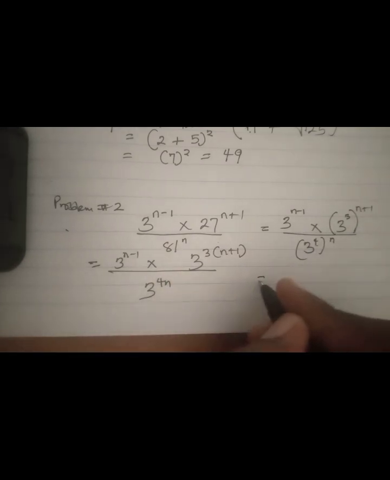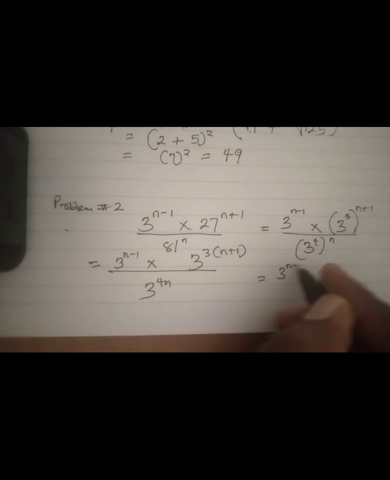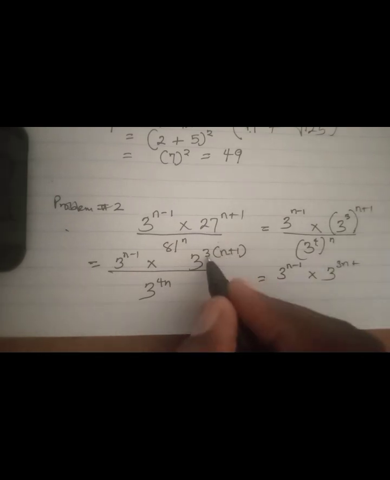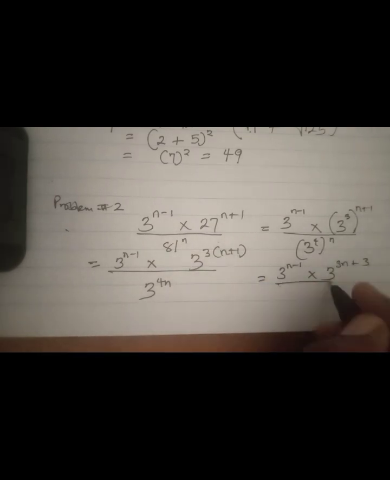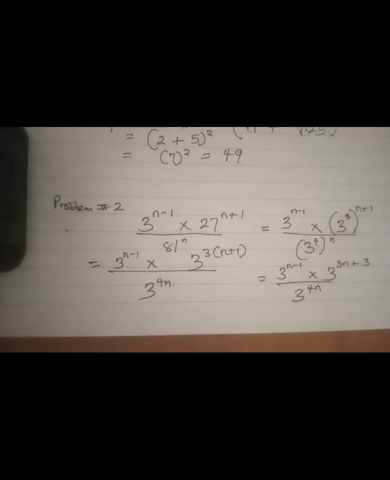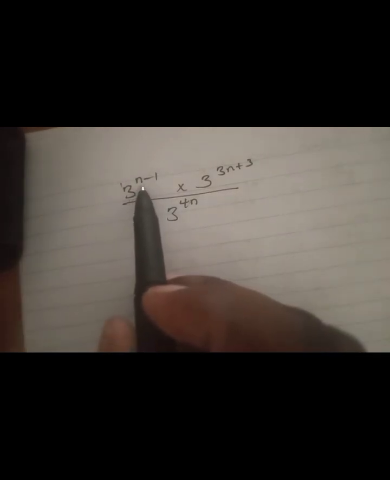So this gives 3 raised to power n minus 1 times 3 raised to power 3n plus 3, over 3 raised to power 4n.